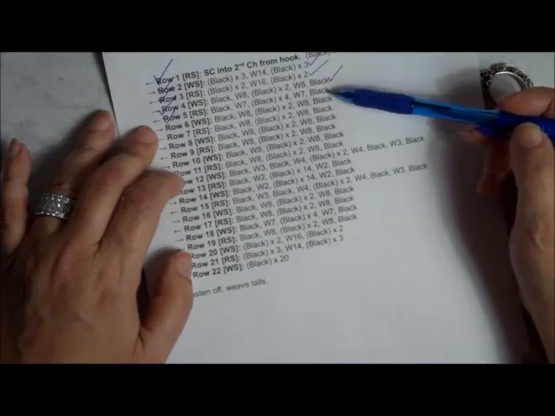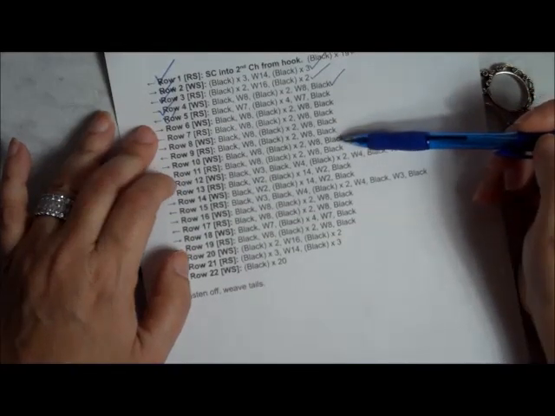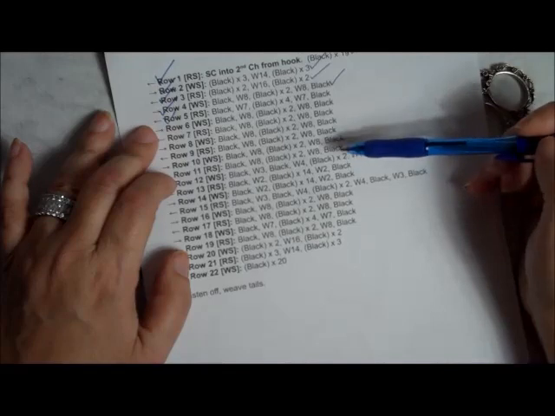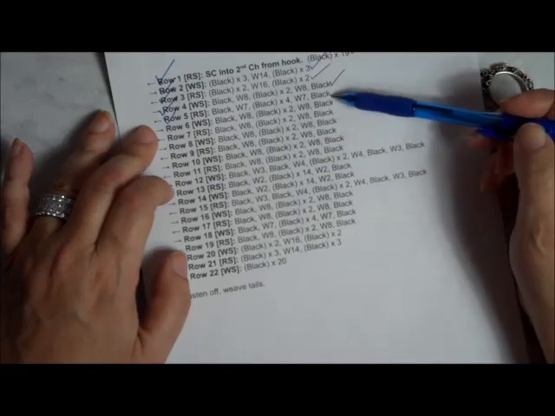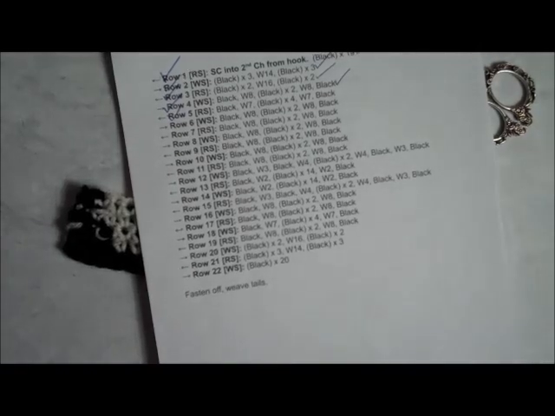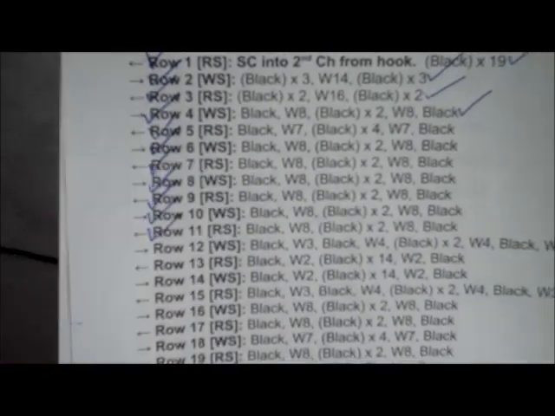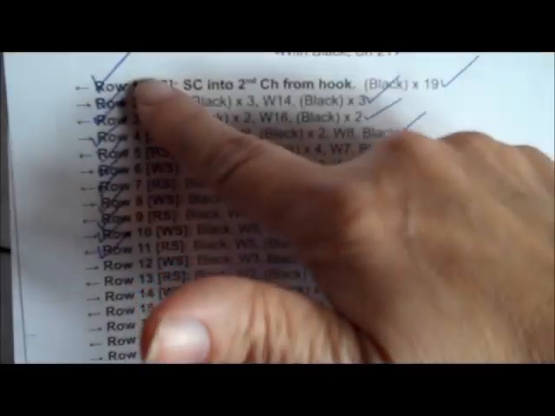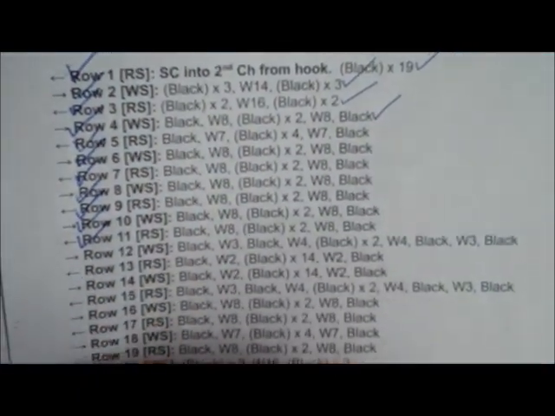Excuse me, I want you to do rows 1 through 11 and meet me back when you're ready to hit row 12. Rows 1 through 11, meet me back to hit row 12. Okay, great, you guys. We've completed rows 1 through 11. Now we're going to do row 12.